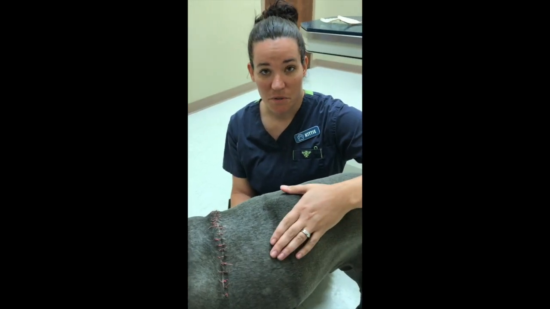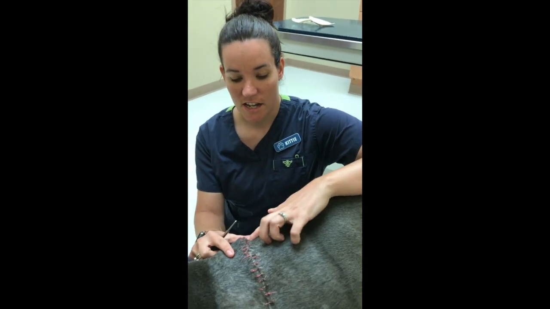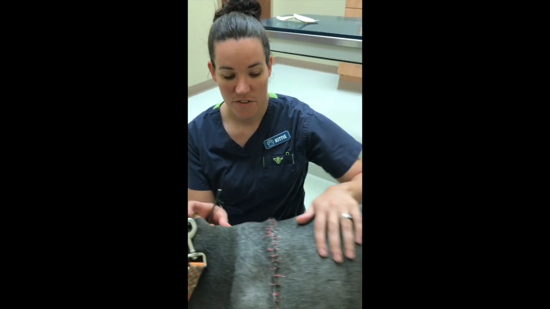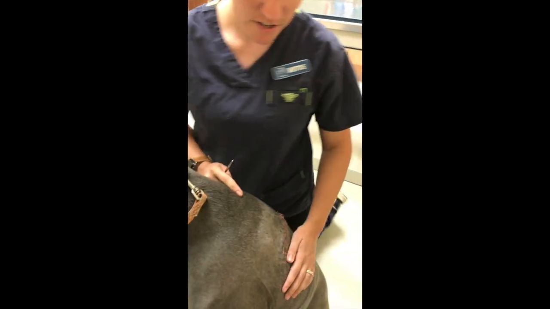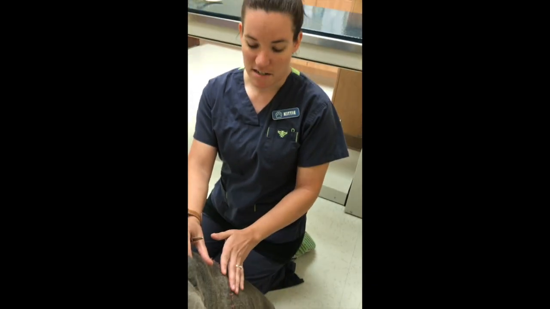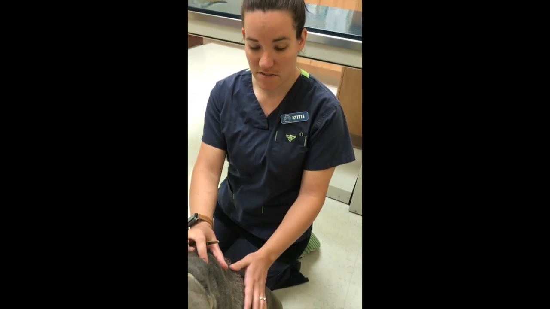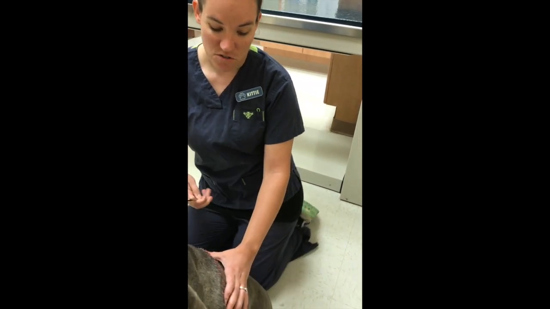Okay, so this is Blue, and we're going to be taking his sutures out today. We're first going to look at this incision. It's nice and together. The edges have healed very nicely, so these sutures are ready to come out. If there were any gaps in the incision, or if there was any significant discharge or dehiscence of the incision, we would want to have the doctor look at this before we take these out. But these are looking good.